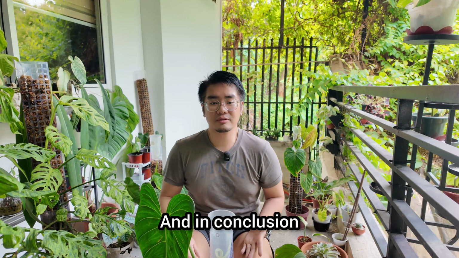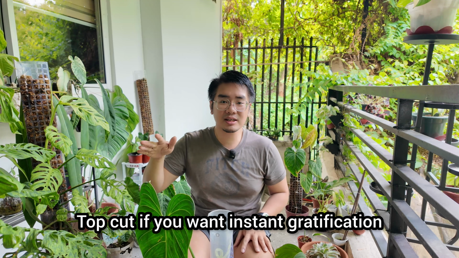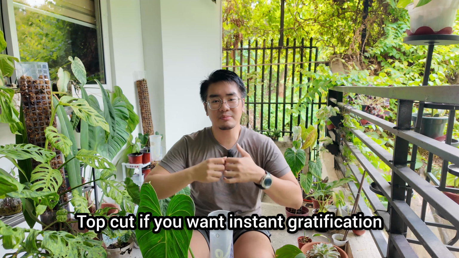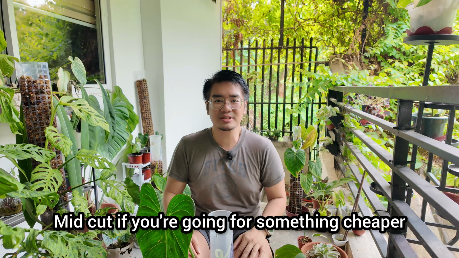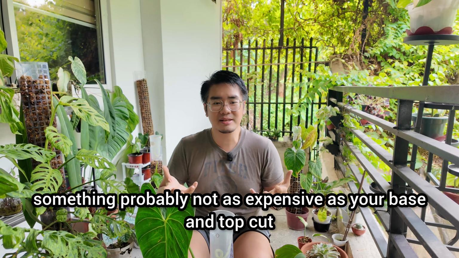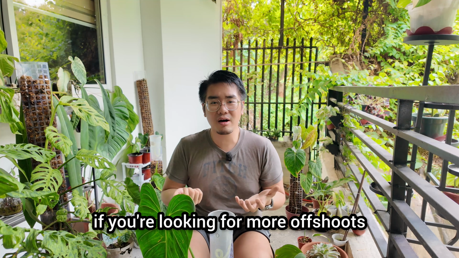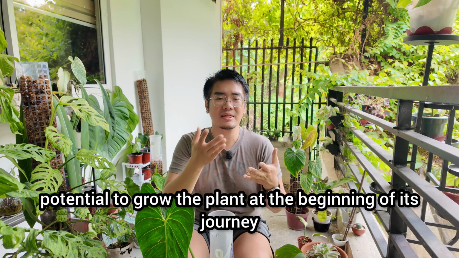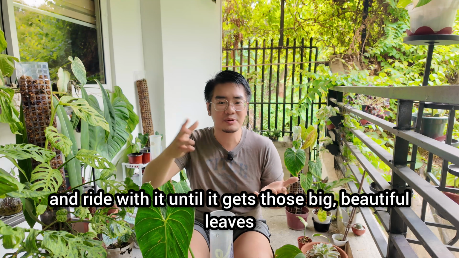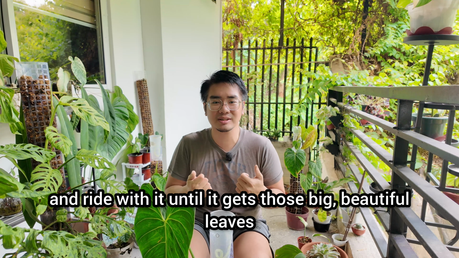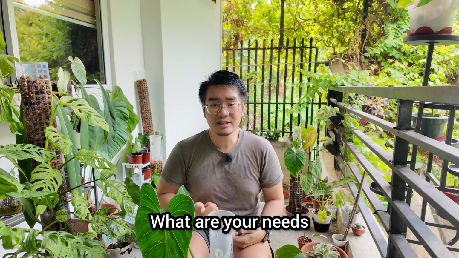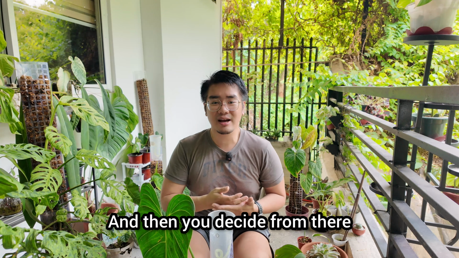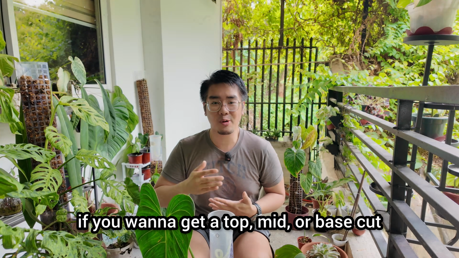And in conclusion, we're gonna summarize everything. Top cut if you want instant gratification and beautiful lush leaves. Mid cut if you're going for something cheaper, something probably not as expensive as your base and top cut. And mother plant if you're looking for more offshoots, potential to grow the plant at the beginning of its journey and ride with it until it gets those big beautiful leaves. And ultimately, it's all about your preference. What are your needs? What are your wants? And then you decide from there if you want to get a top, mid, or base cut.